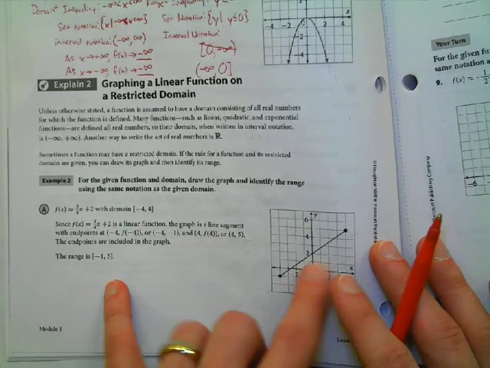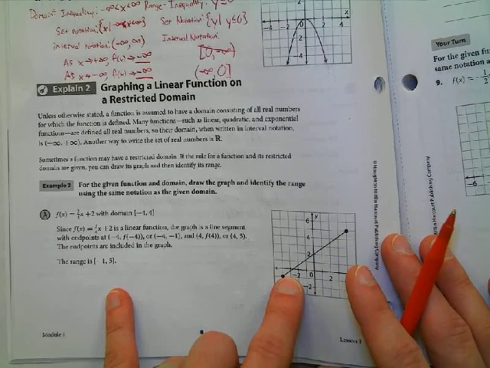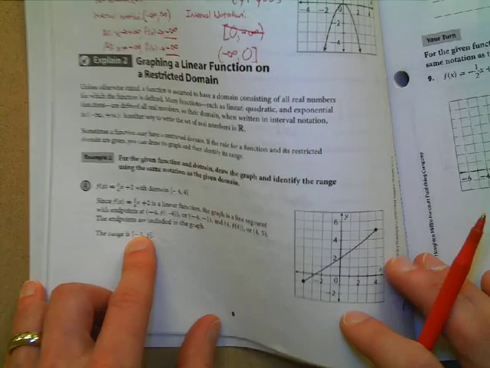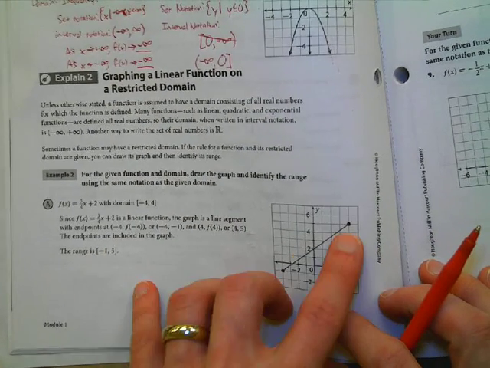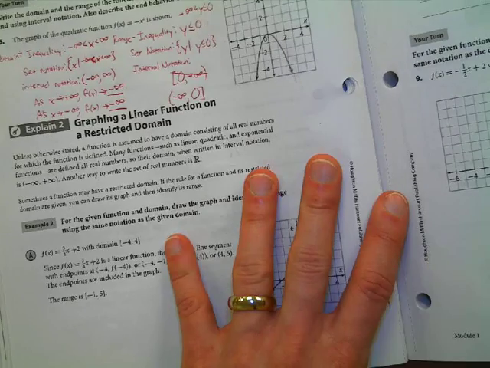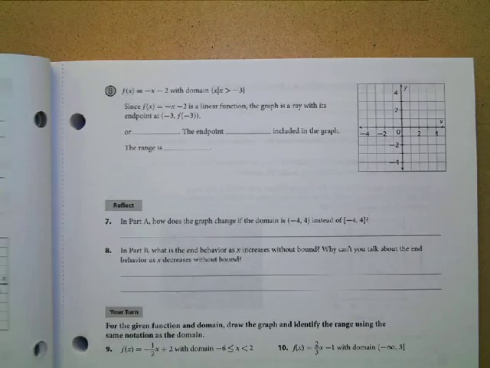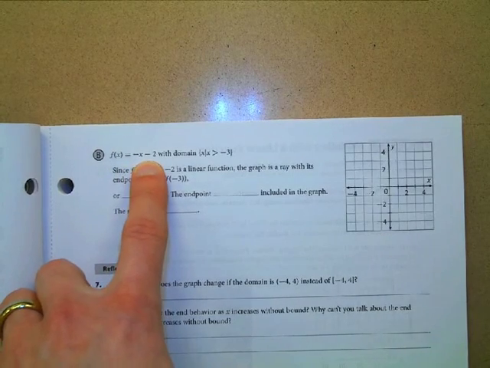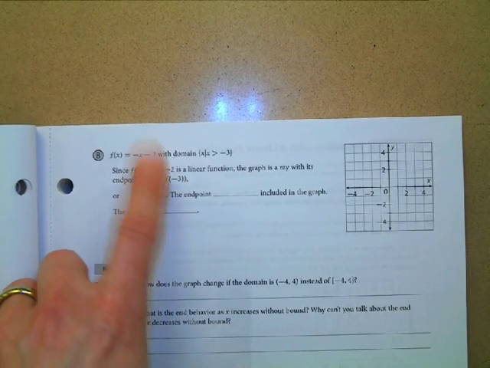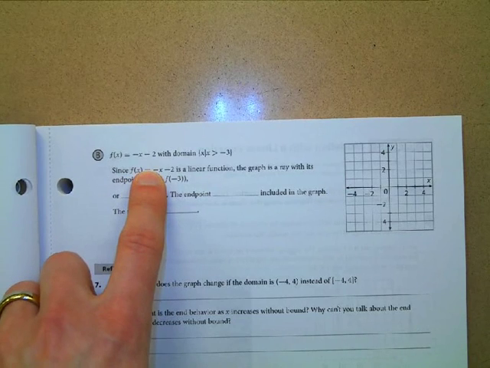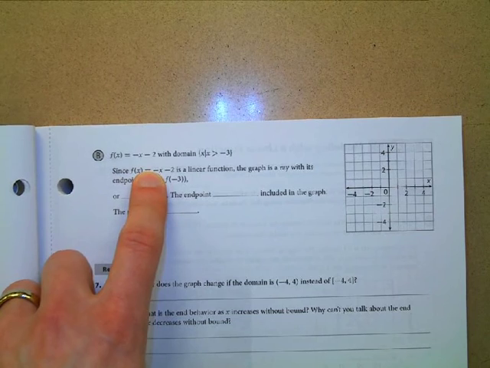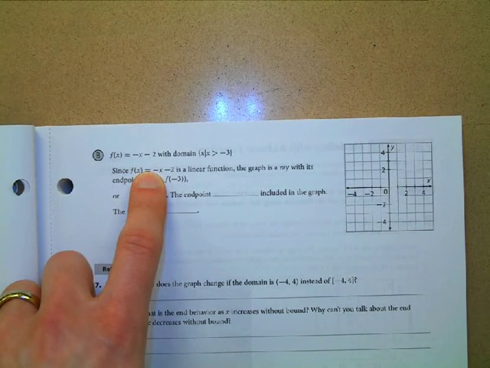Okay, so let's try this. Let's look at B. So B, we've got a function here, -x minus 2. And again, what will its graph be? What will it look like? Anybody? -x minus 2, what's that going to look like? I'll give you a hint. It's in slope-intercept form, so that means it's going to be a graph of a what? A line, yeah, exactly.